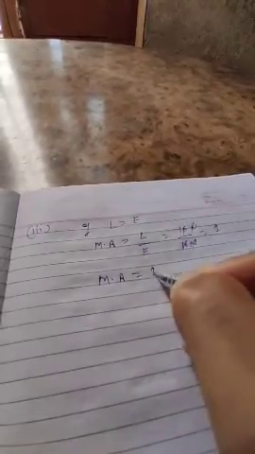Now the third case: if the load is equal to the effort. So mechanical advantage is load upon effort, which is 10 Newton by 10 Newton. It gets cancelled and it is 1. So in this case the mechanical advantage is equal to 1.